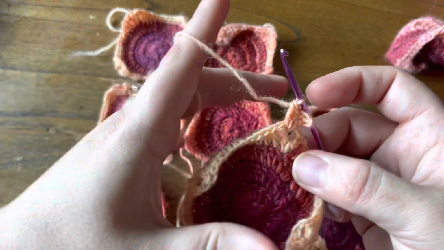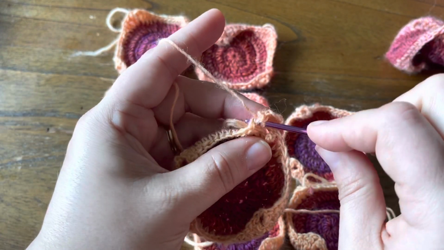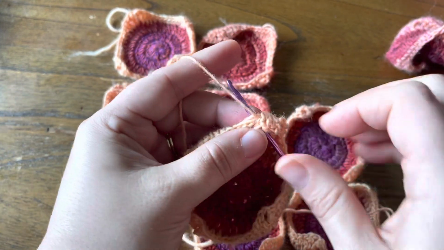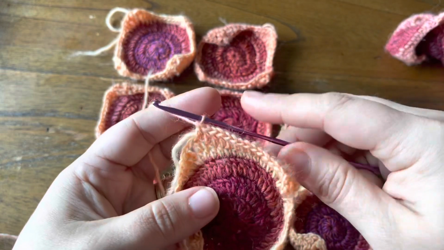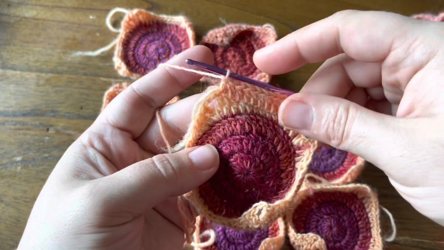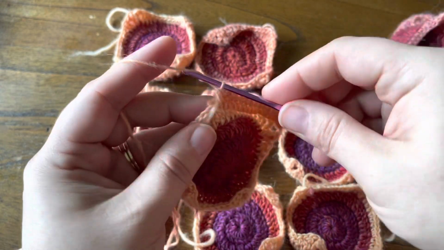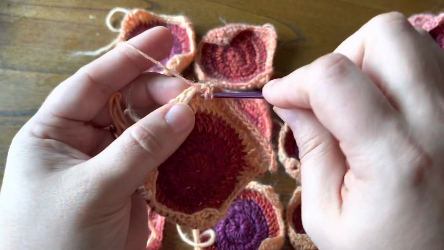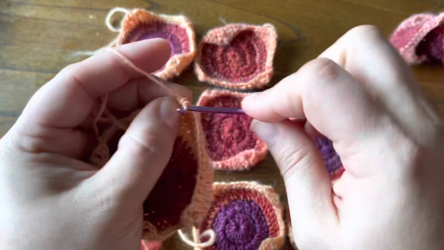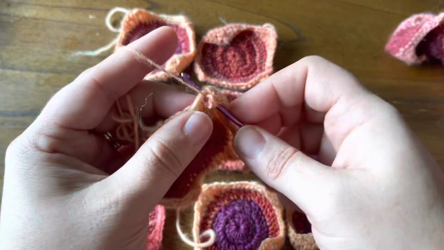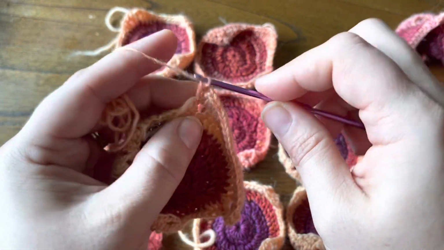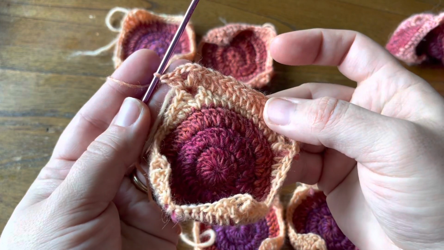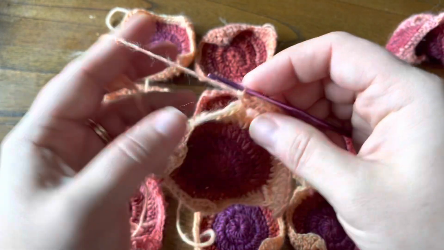And I'm going to be working over my yarn tails, so I'm just going to make my double crochets and work over my yarn tails at the same time until I get to the next corner. And I'm still working over my yarn tail, and I've got my corner coming up here, so I'm going to do 2 double crochet, chain 3, 2 double crochet, all in my corner chain space. Okay, there we go. And now I've got my corner made.